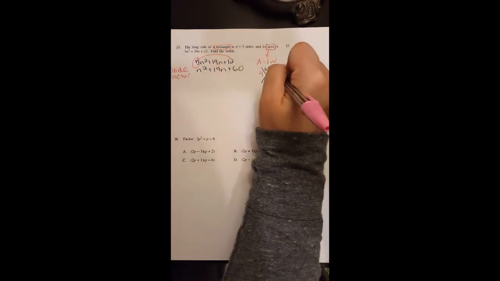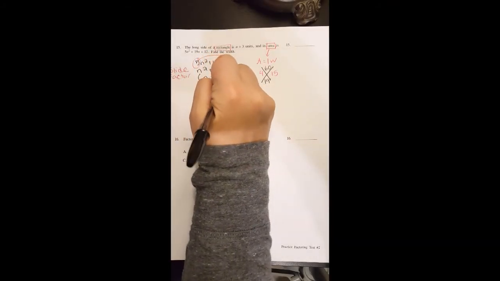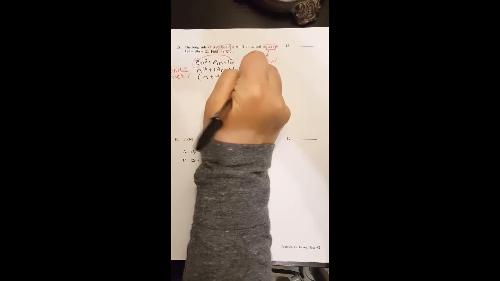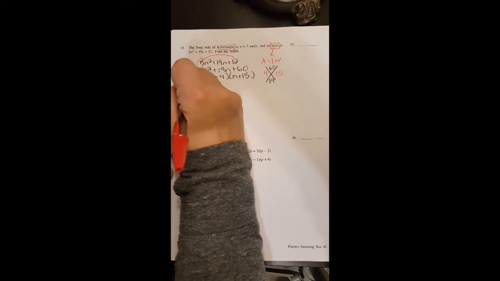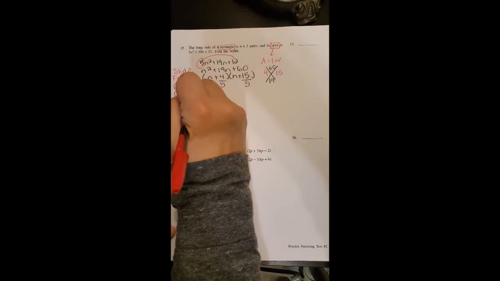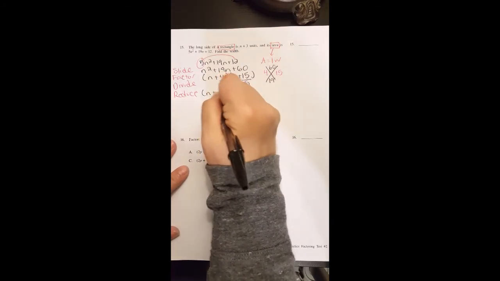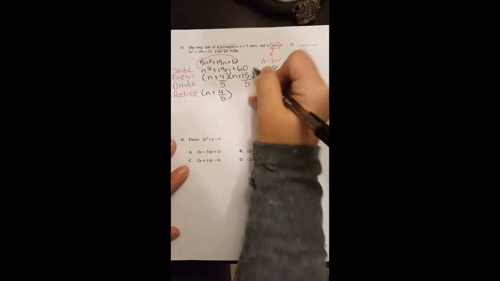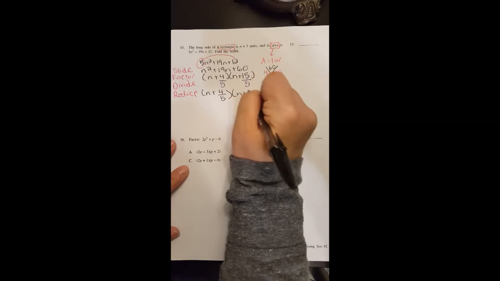So we have 4 and we have 15. As part of our factoring, we need to write it in two sets of parentheses, n plus 4, n plus 15. So that's our slide and our factor. Now we're going to divide. So again, we divide by the number we slid at the very beginning, which was our 5. And then we are going to slide, factor, divide, reduce. That just means to simplify your fraction. Now 4 over 5 can't simplify, so we're going to leave it as 4 over 5. 15 over 5, 15 divided by 5 is just 3.